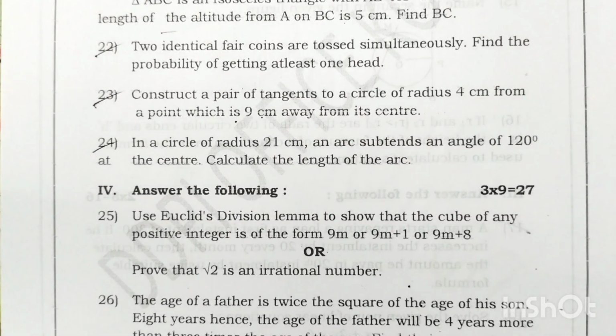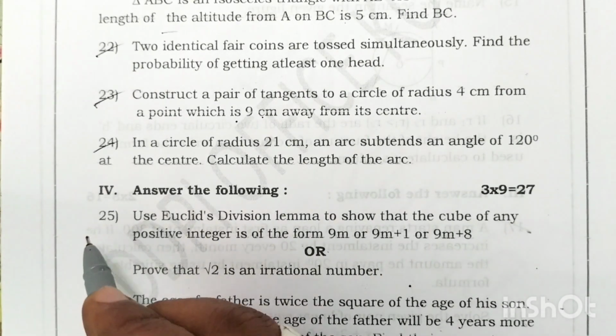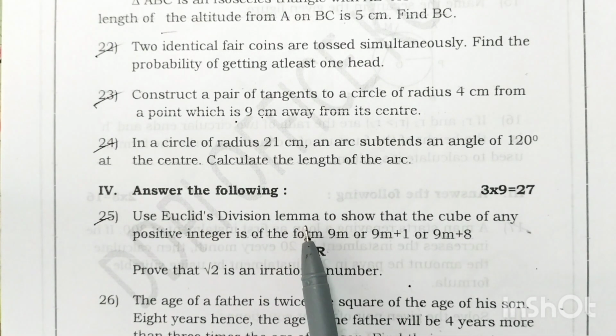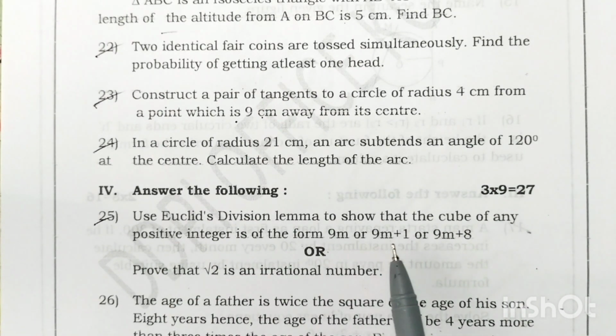In this practice paper number 4 mathematics, we are going to solve 3 marks questions in this video. In the next video, we are going to solve 4 and 5 marks questions. In 3 marks questions, the first question, that is the 25th question, is: use Euclid's division lemma to show that the cube of any positive integer is of the form 9m or 9m plus 1 or 9m plus 8.